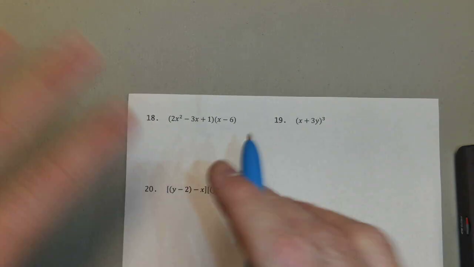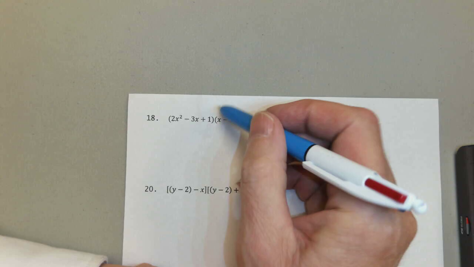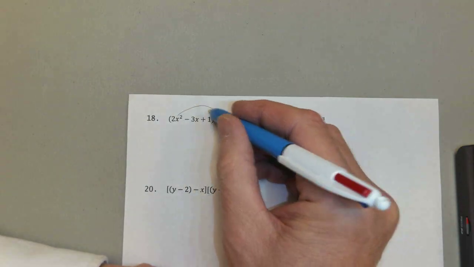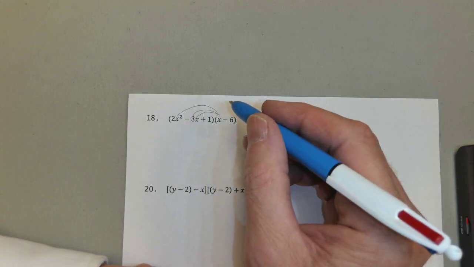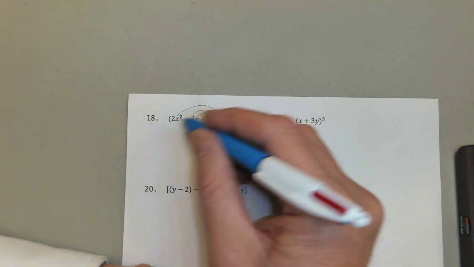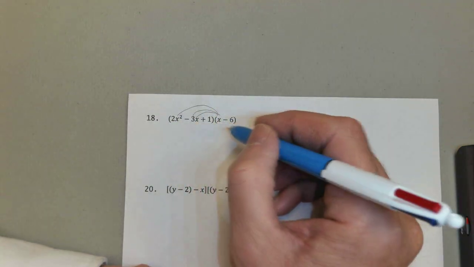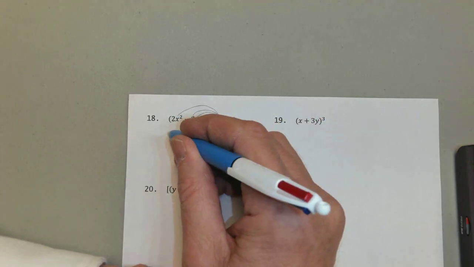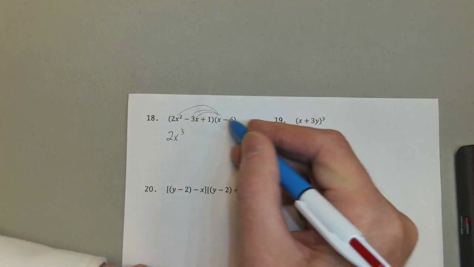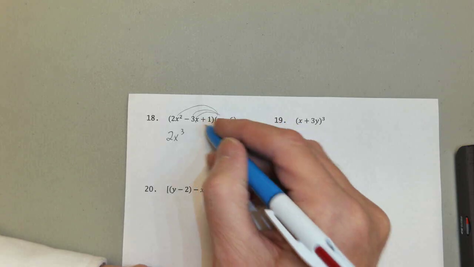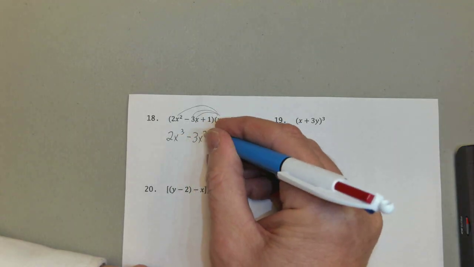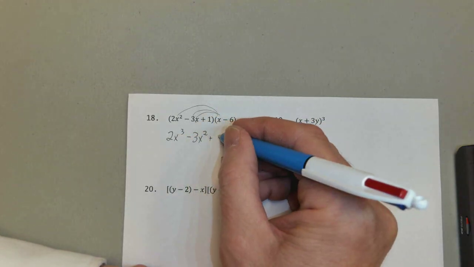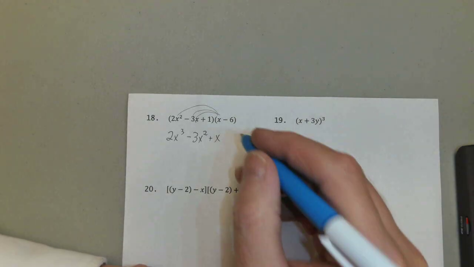Now, you have different styles for multiplying. I'm going to go through and multiply everything by x first. Then I'm going to multiply all 3 terms here by negative 6, and then combine like terms. So 2x squared times x is 2x cubed. Negative 3x times x is negative 3x squared. And 1 times x is 1x, or x.